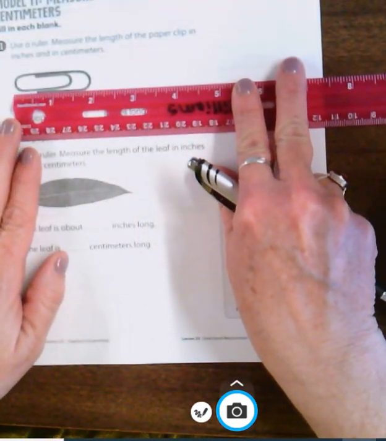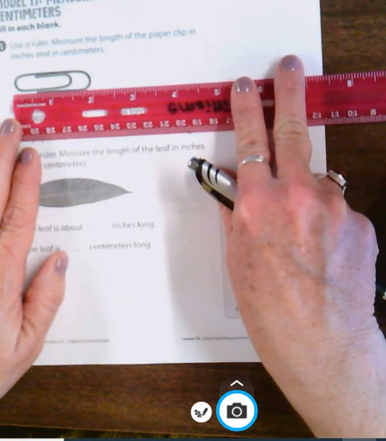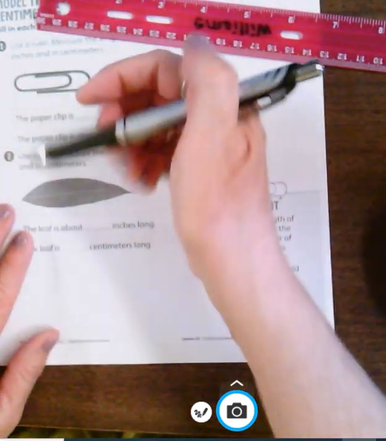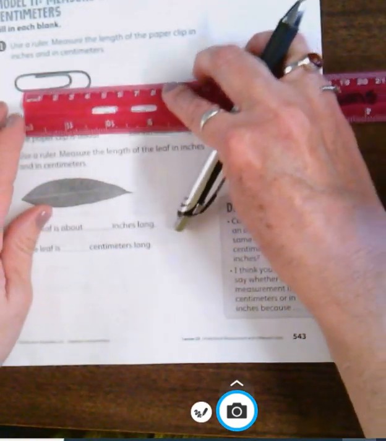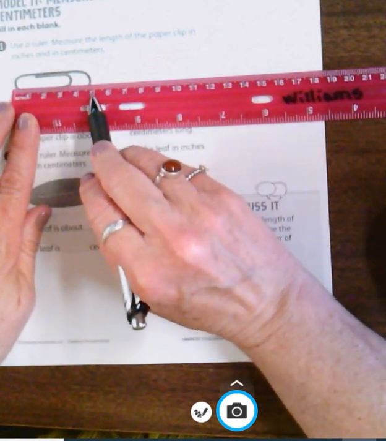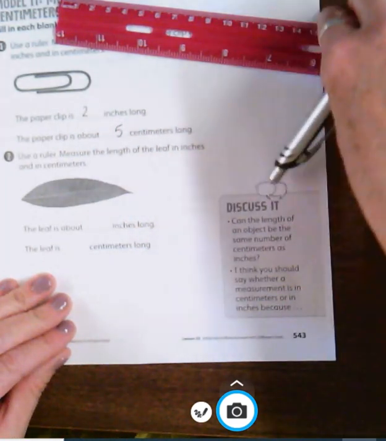To measure that in inches, we have how many inches? 1, 2. The paper clip is about how many centimeters? So let me turn it around and put it on the 0, and it looks like it's 5 centimeters long. It says about, so we're just doing estimations.